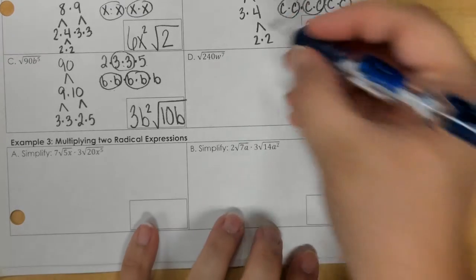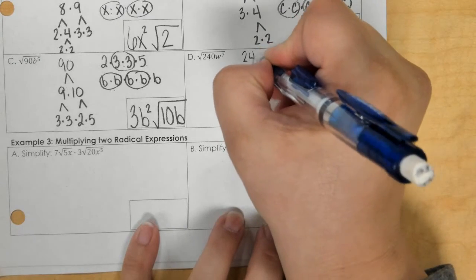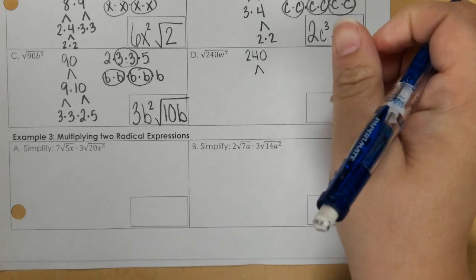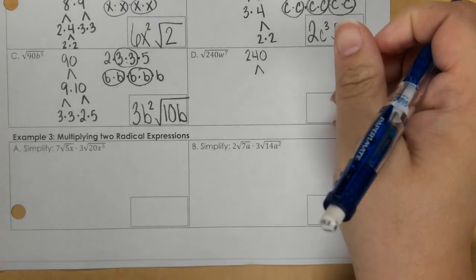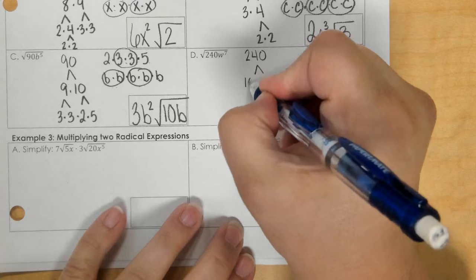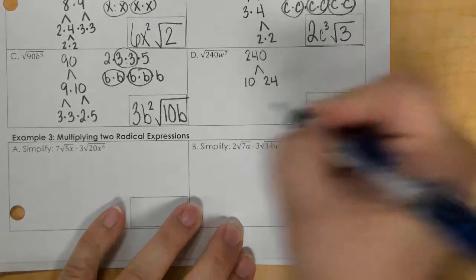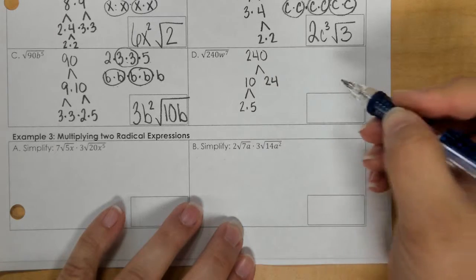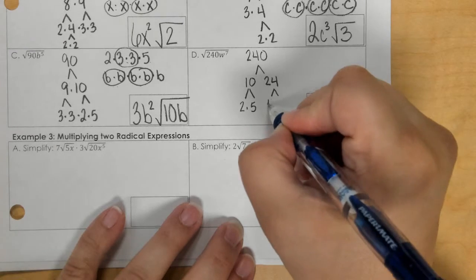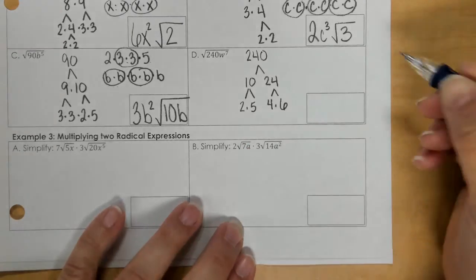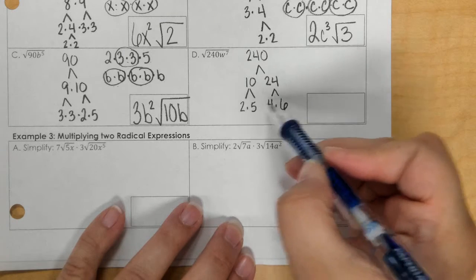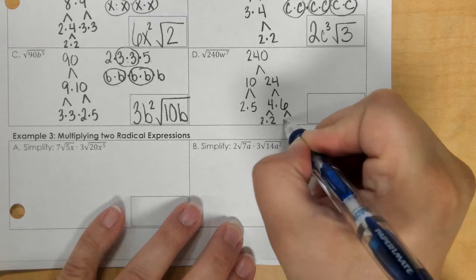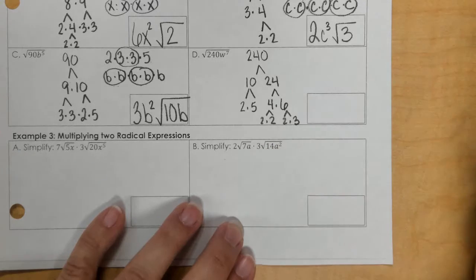Alright, letter D, 240. So it looks like most obviously you could use 10 and 24. So let's just do 10 and 24. So 10 would break down to 2 and 5, and 24, let's do 4 and 6. Okay, 2 and 5 cannot break down, but 4 can break down to 2 and 2. 6 can break down to 2 and 3.